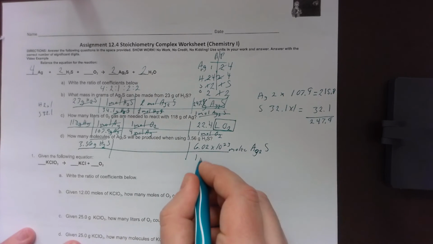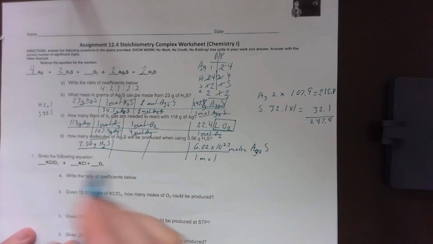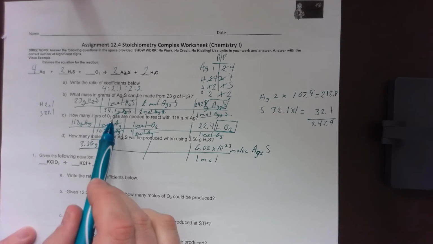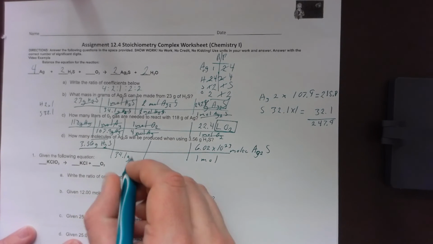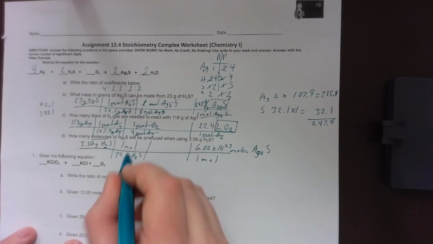And of course that is always in 1 mole. Now the nice thing is we know that we're using the same, because it's H2S, same molar mass as before. So we can just go ahead and cheat, use that. No reason to do more work than you have to, for every 1 mole.